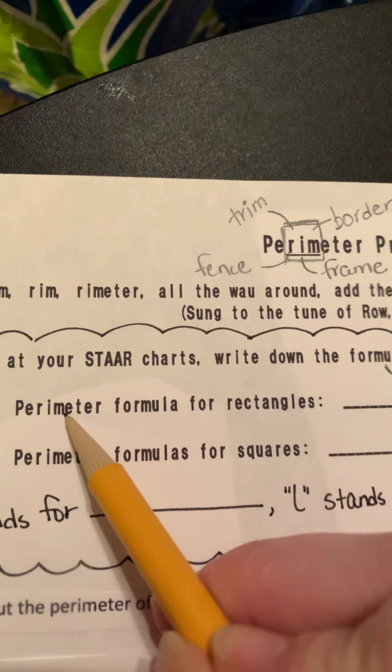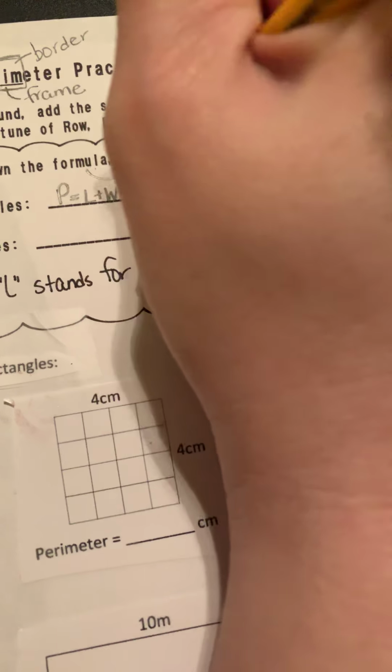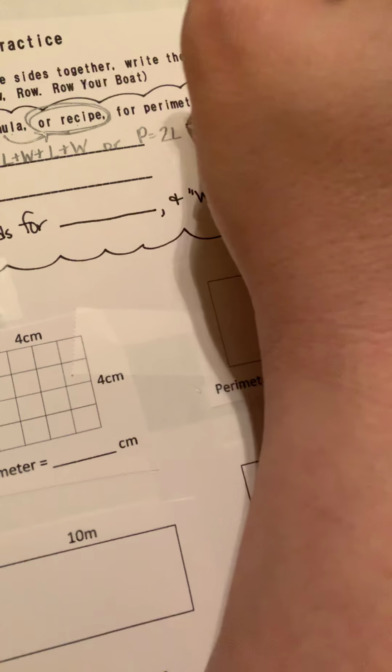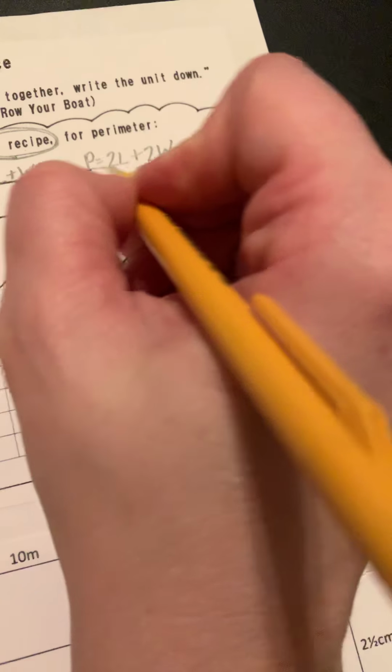So the recipe or the formula for perimeter of a rectangle, y'all read me what it says, or point it out, and it will say P equals length plus width plus length plus width, or it'll just say P equals 2L plus 2W, which is the one I like the best.